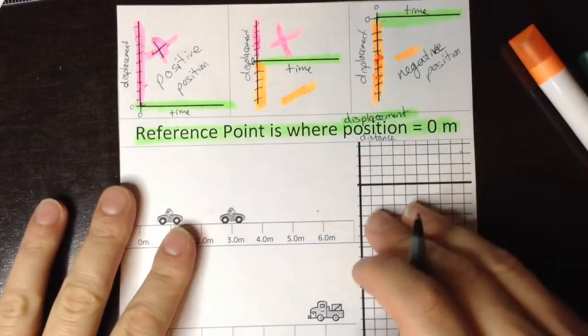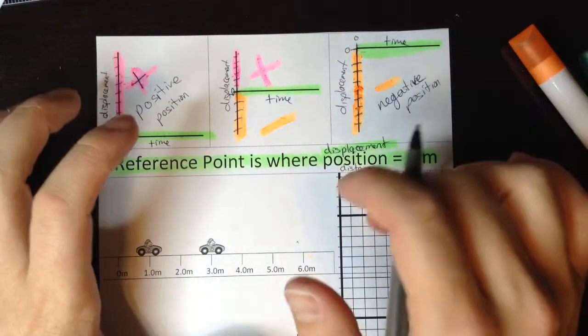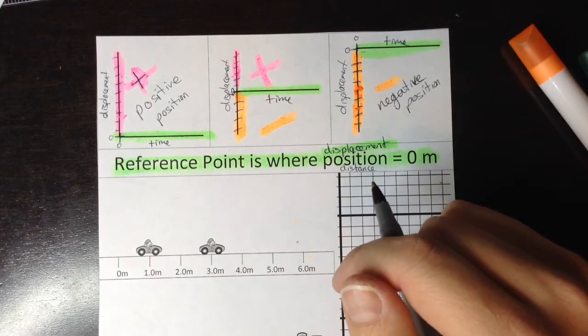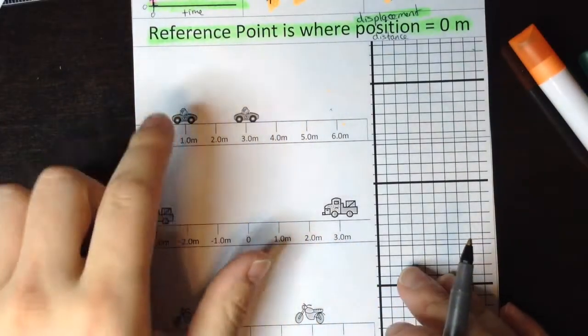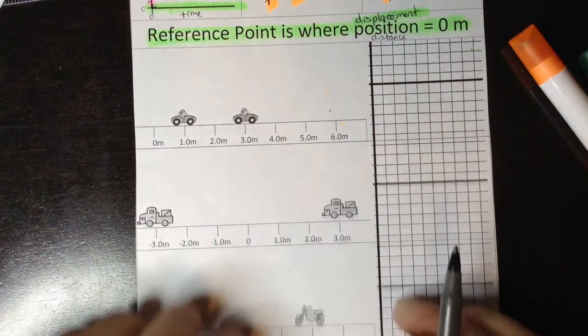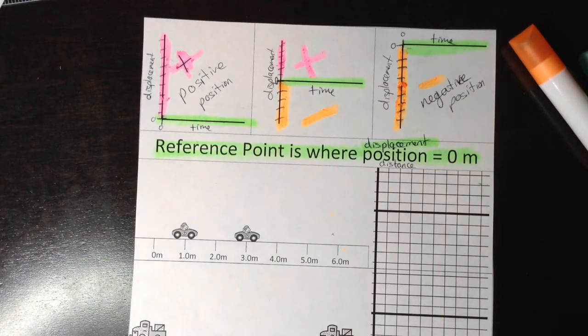Alright, so trying to visualize this on a graph, positive and negative. Okay, now we have 3 different examples here. We have a car, we've got a truck, we've got a motorcycle. We're going to talk about those 3. We're going to do this with examples.